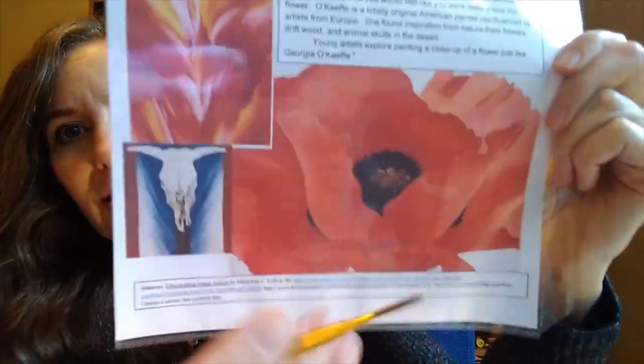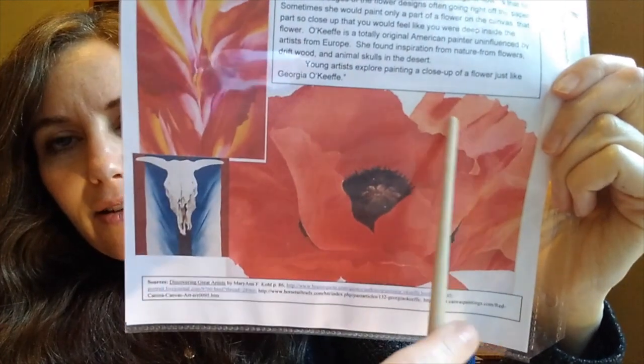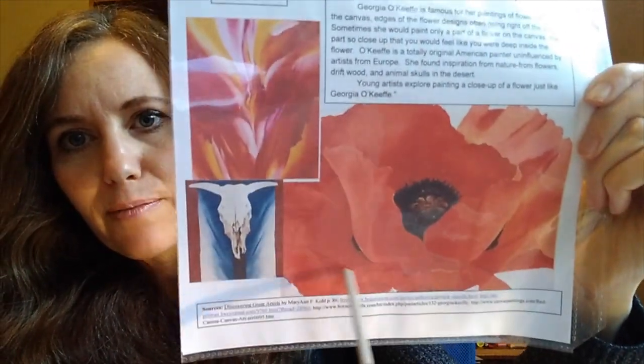Now we're going to look back at our original from Georgia O'Keeffe here. So see how she did lighter colors here and darker, bolder colors as you move forward. We're going to try to do that too. All right, so when we do it back here, let's use some lighter oranges, and as we move forward, use some of the darker oranges to reds.